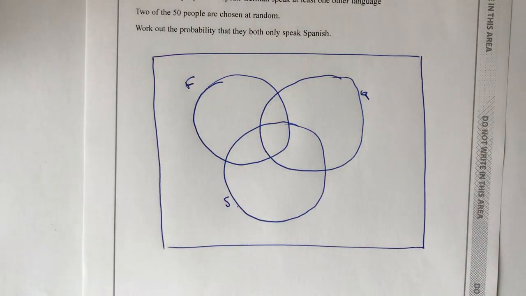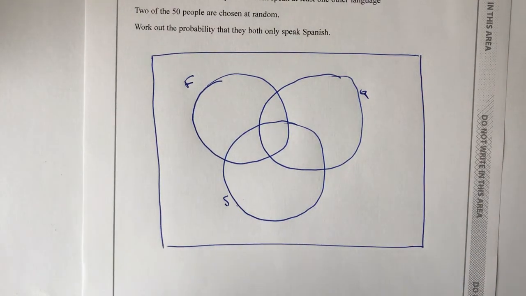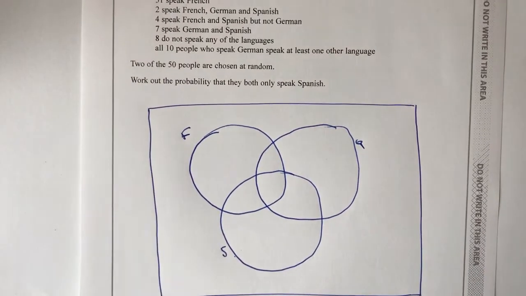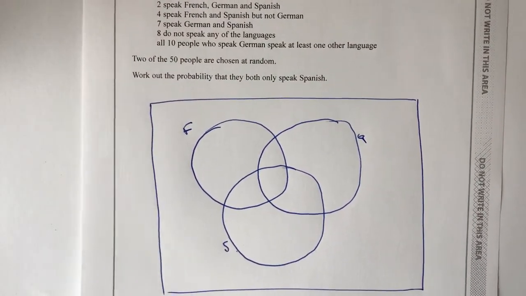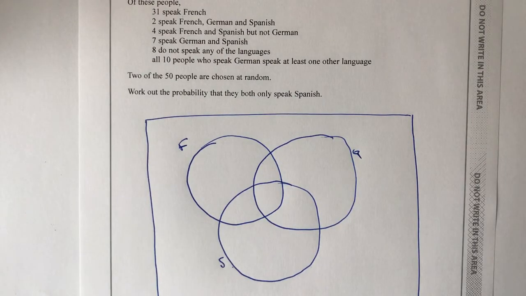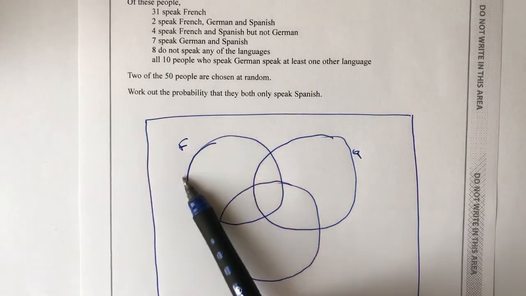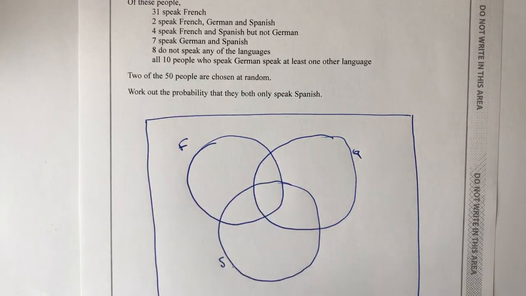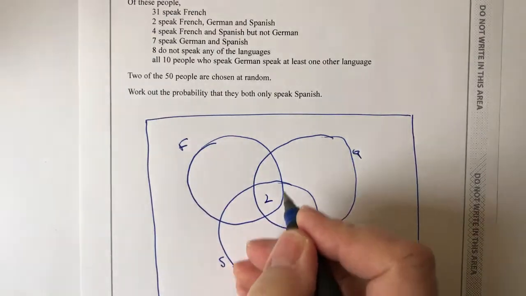All right, so let's have a look at the actual text itself. I'll see if I can get this on the screen as best I can. At the very top of the screen, 31 people speak French. Well, they're going to be divided amongst this whole circle, so I can't really put that in. But I can say that 2 people speak French, German and Spanish, so I can put those in the middle.